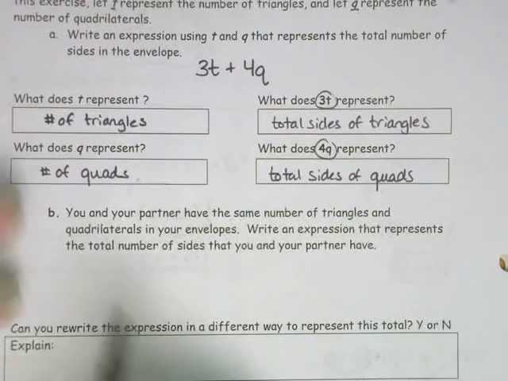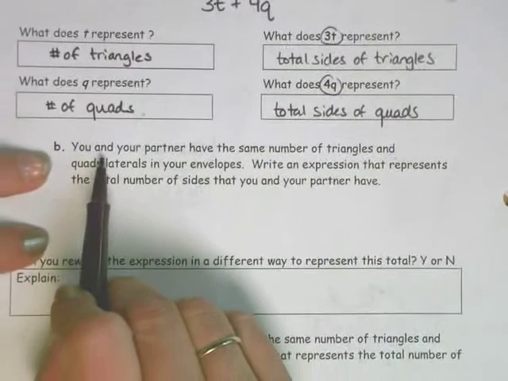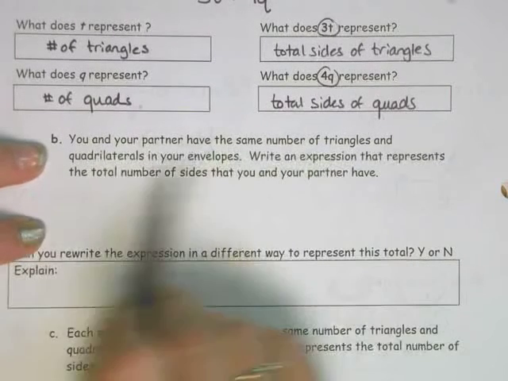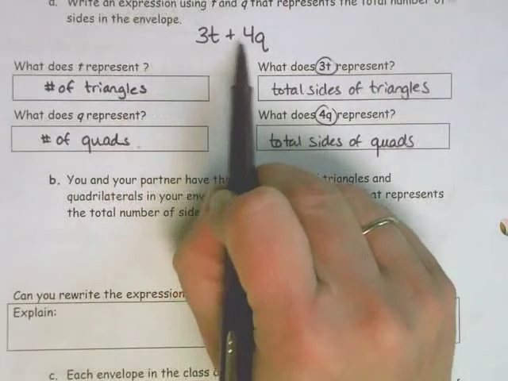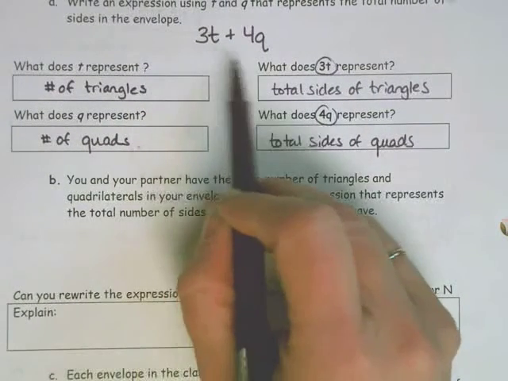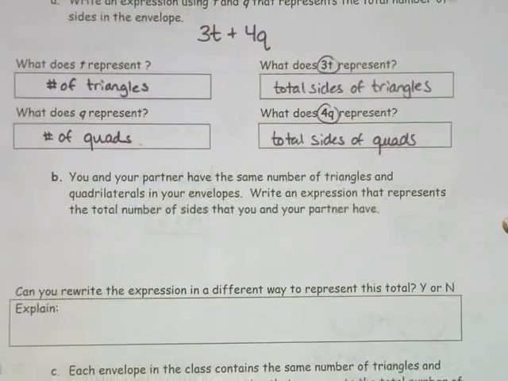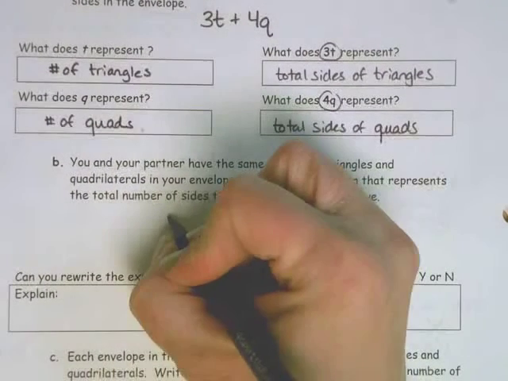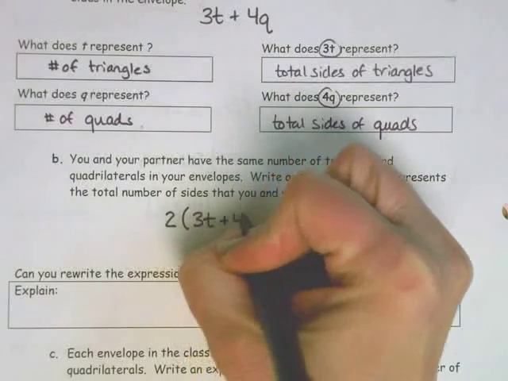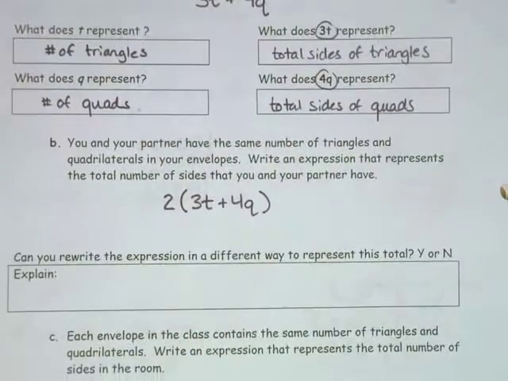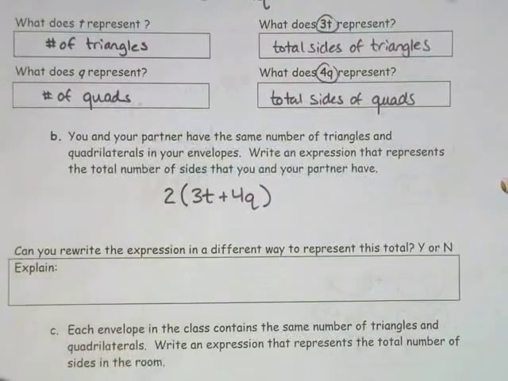All right, so you and your partner, let's say we had a partner in this, have the same number of triangles and quadrilaterals in your envelope. So you've got 2 different envelopes that have the same stuff in them. Can you write an expression that represents the total number of sides that you both have together? Well, if you have 3T plus 4Q and your partner has 3T plus 4Q, how do we put all of those together? There's a couple of different ways. Could we say there's 2 envelopes that both have 3T plus 4Q sides in them? Yeah, there's 2 of all of those right there.